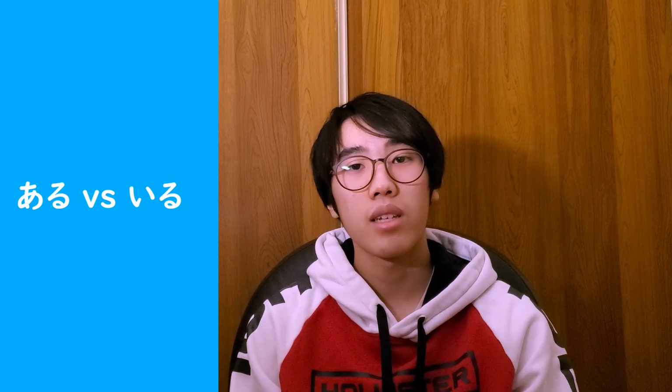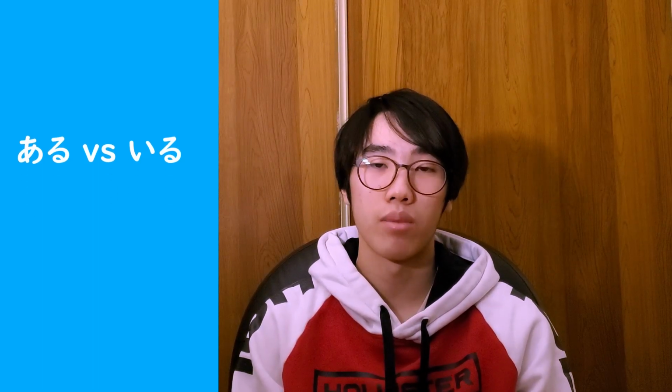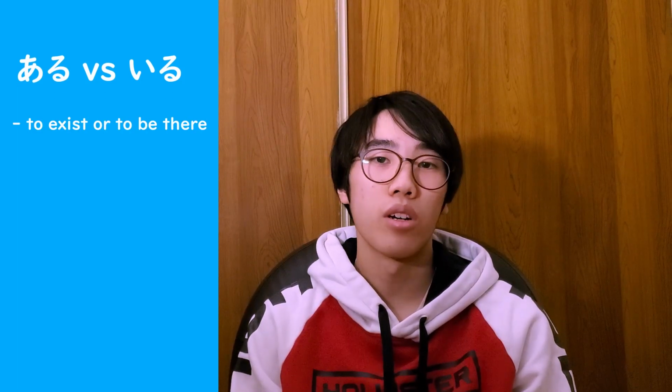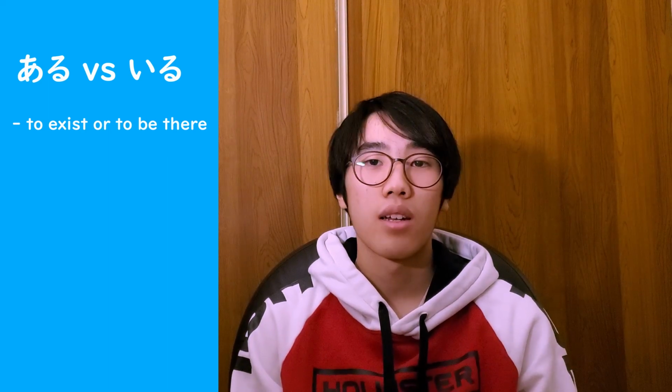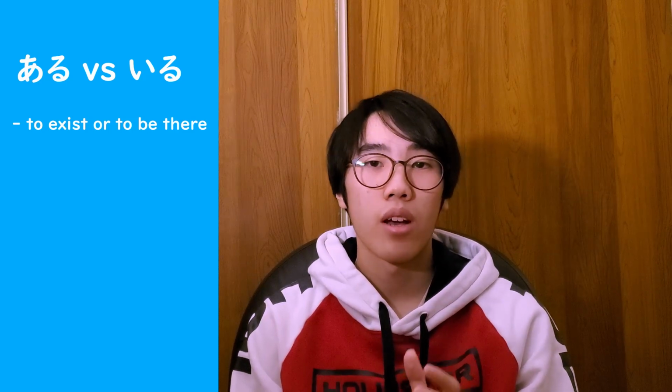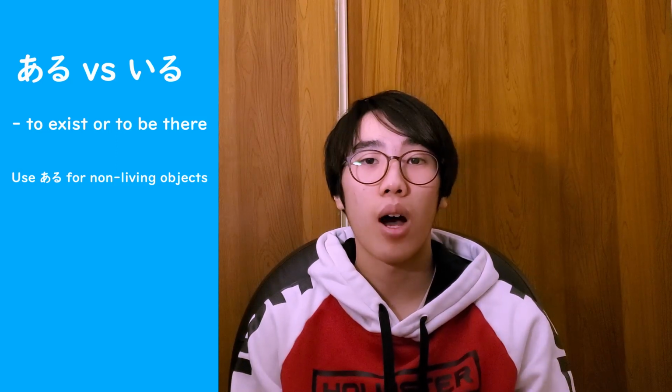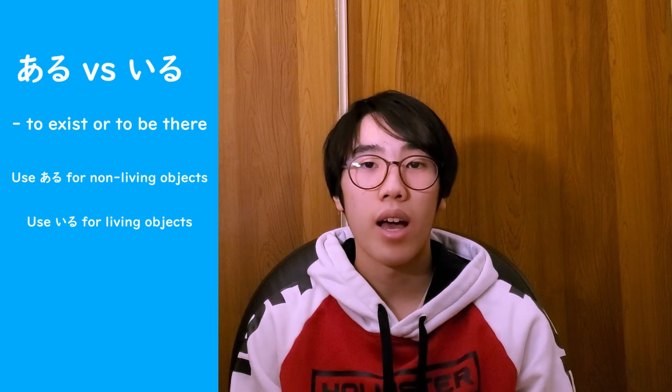Now we can switch up this sentence structure a little bit and make it a little more complex. What you can do is instead of saying doko desu ka, you can either ask doko ni arimasu ka or doko ni imasu ka. Now these are the two verbs in Japanese that I want you to know. Aru versus iru. Aru and iru basically mean the same thing, but we use them differently in different circumstances. Aru and iru basically mean to exist or to be there. So we would use these words often whenever you're asking where something is.